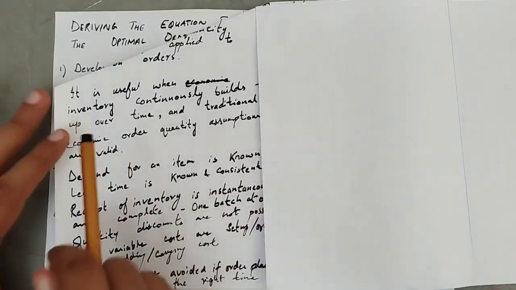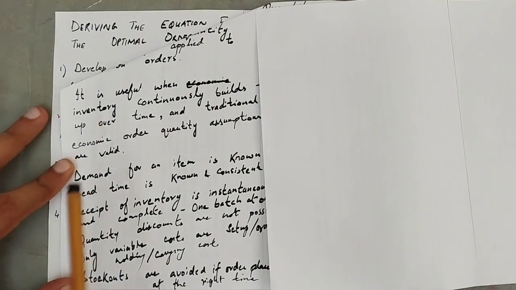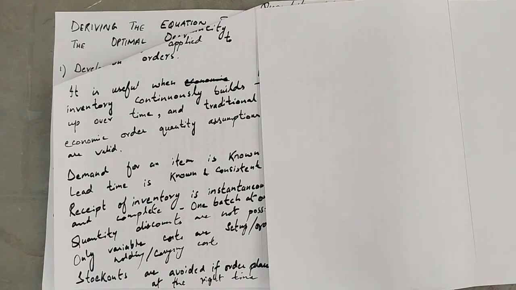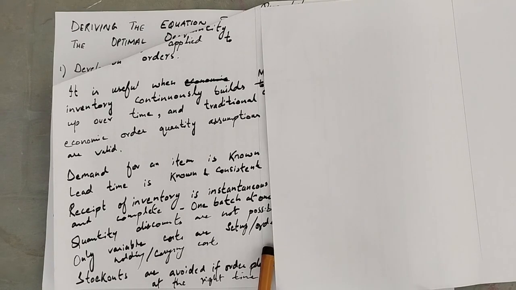So you see, it is useful when inventory continuously builds up over time and traditional economic order quantity assumptions are valid. So when inventory is continuously built, because you need to build inventory to give a good response to the customers, to give better services, to fulfill your competitive strategy of responsiveness. It could be responsiveness, it could be any of your competitive strategy you could have, but you need to fulfill the customer requirement. Okay, so in that you see there are a few assumptions which we need to understand.